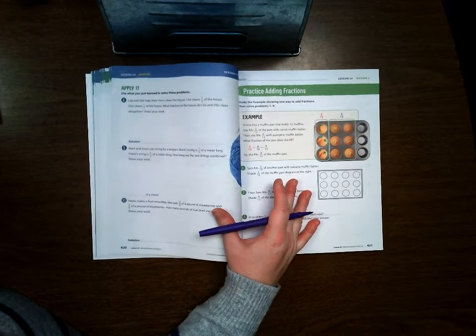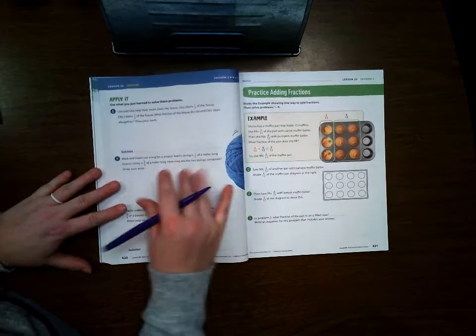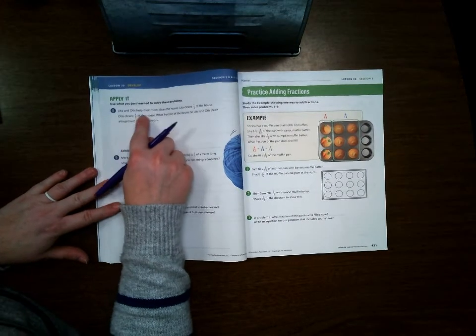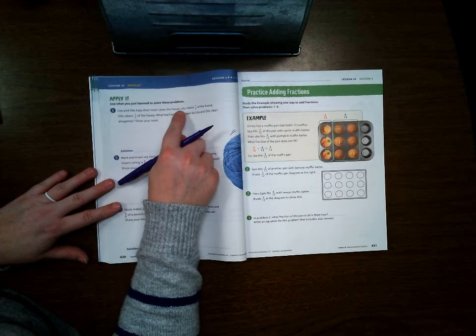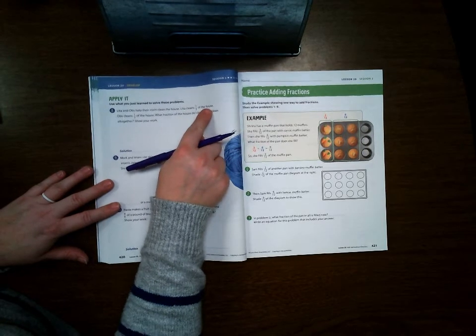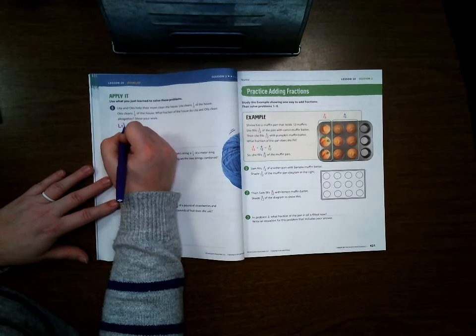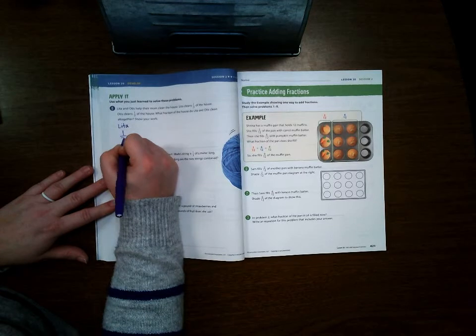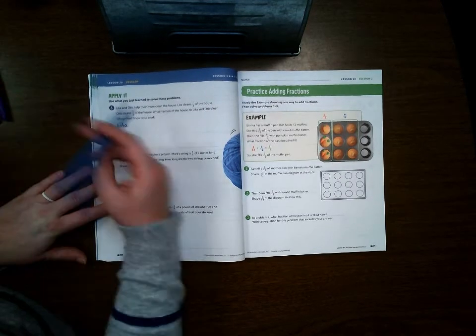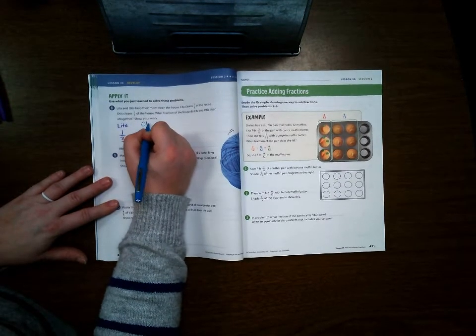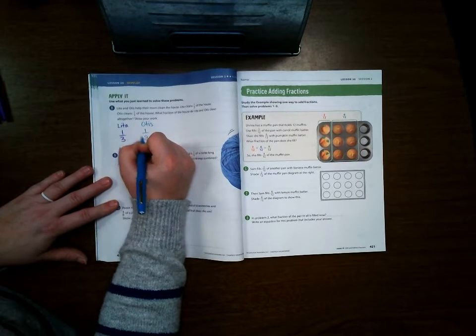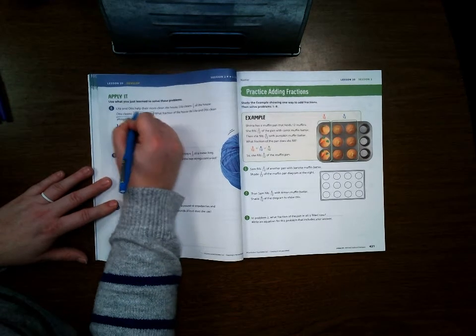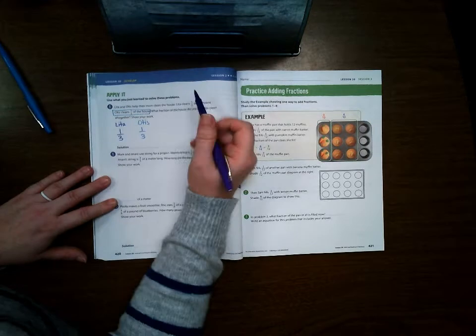Okay, on page 420, it says, Lita and Otis help their mom clean the house. Lita cleans 1/3 of the house. Okay. So here's Lita, 1/3. Otis cleans 1/3 of the house. So here's Otis. And here's Lita.